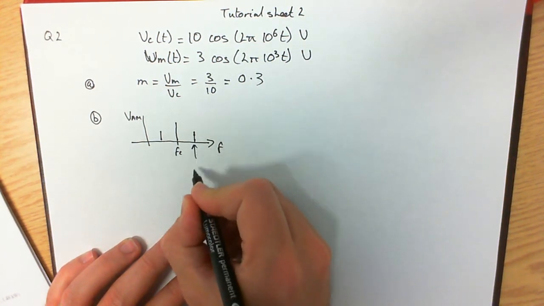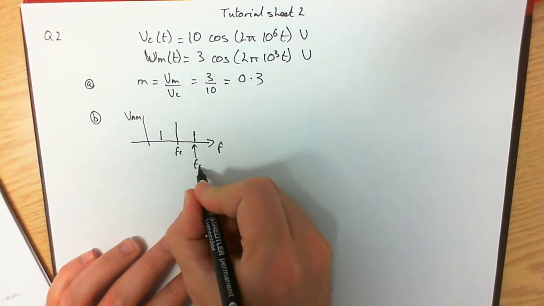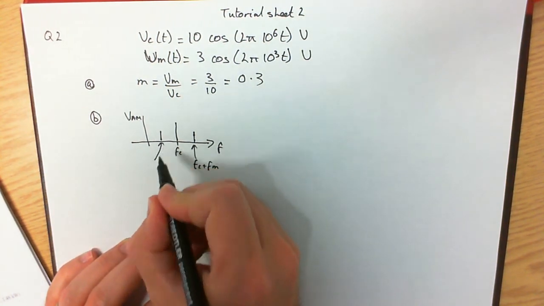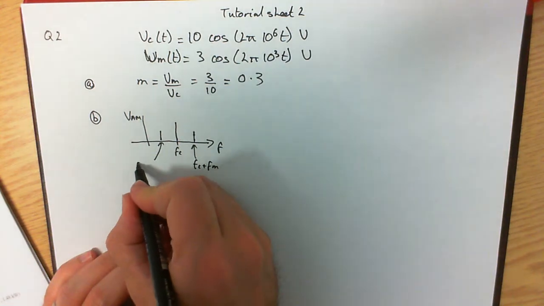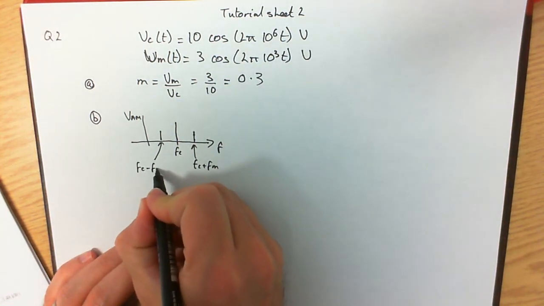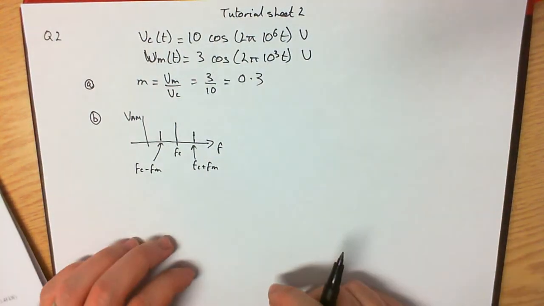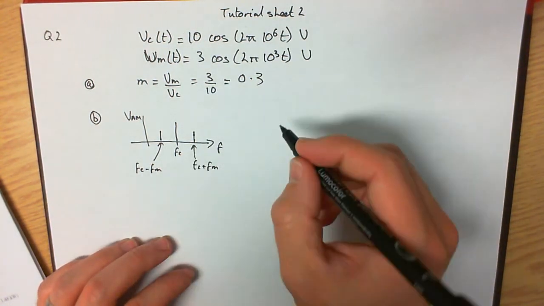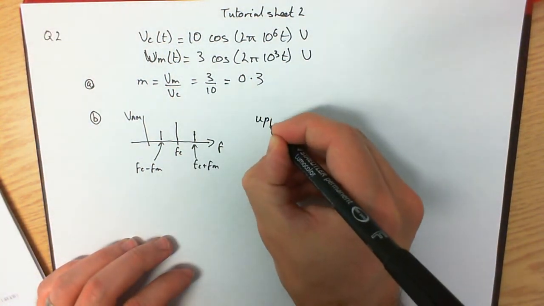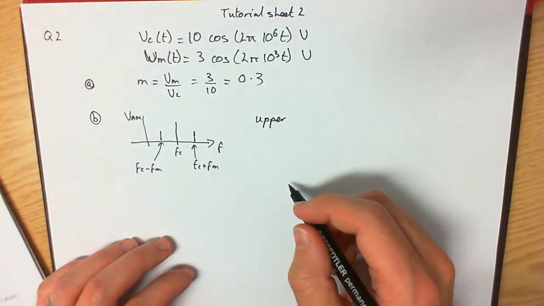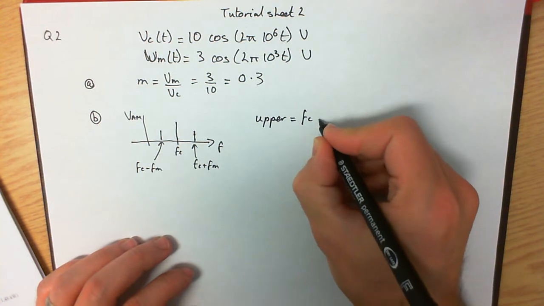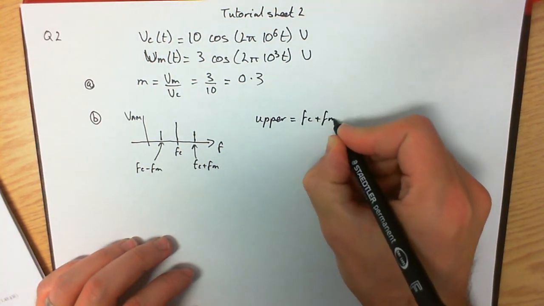The upper sideband is at Fc plus Fm, and the lower sideband is at Fc minus Fm. So we need to use these two equations. So we say the upper sideband is equal to Fc plus Fm.